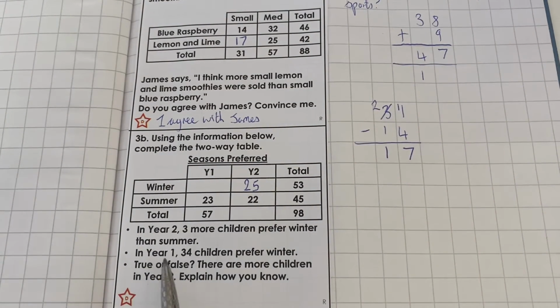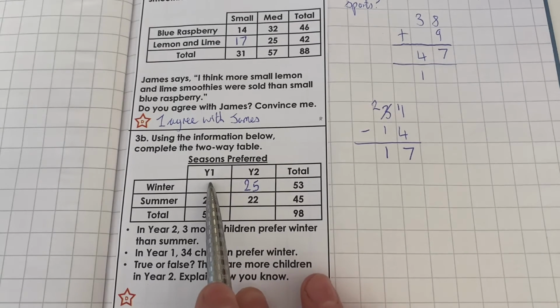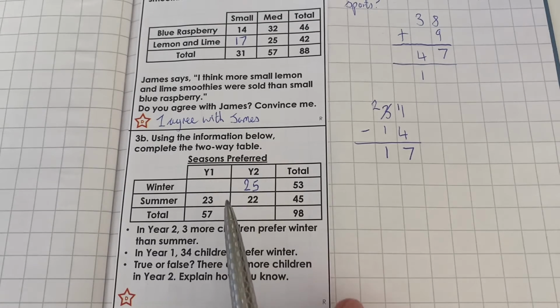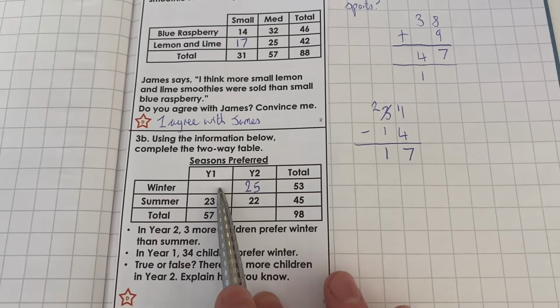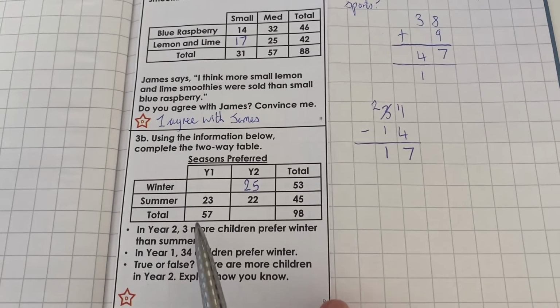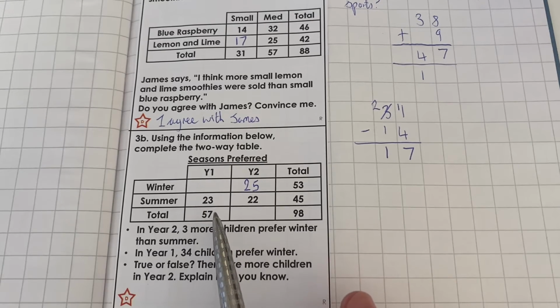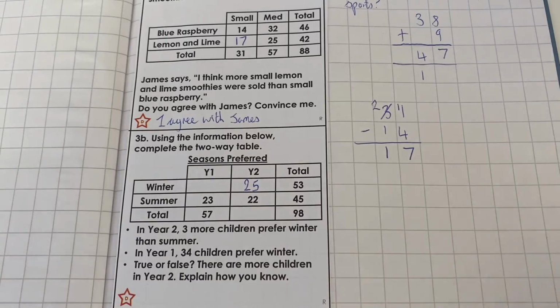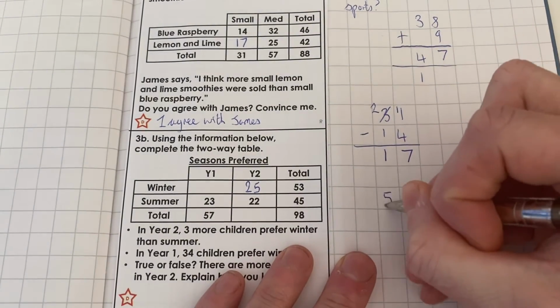Second statement, in year 1, 34 children prefer winter. Now what we need to do is, he's saying that 34 children go here. To work out this answer, we need to use these two numbers to find out that missing number. Now, as mentioned before, if we've been given a total, that is the biggest number we can have. So we must use this number, 23, and subtract it from 57. So we'll do that now.